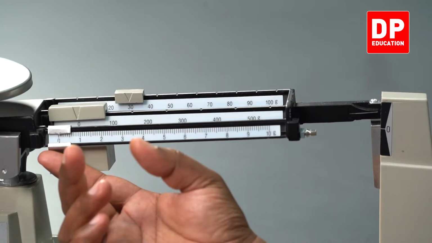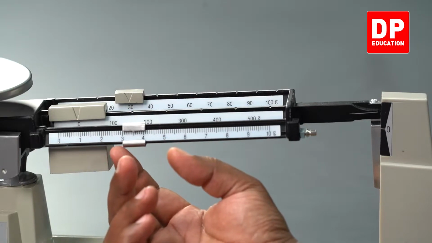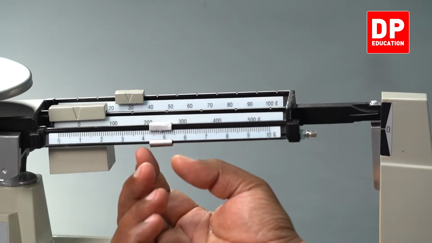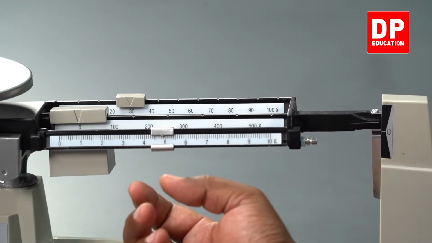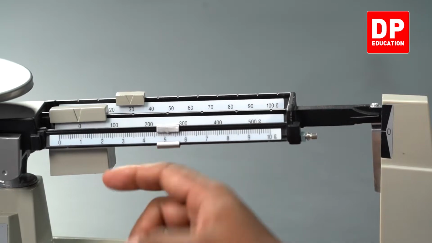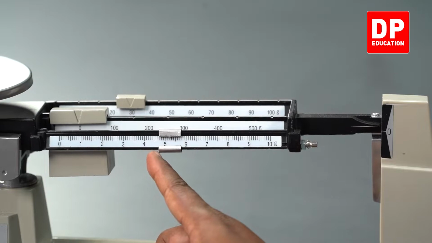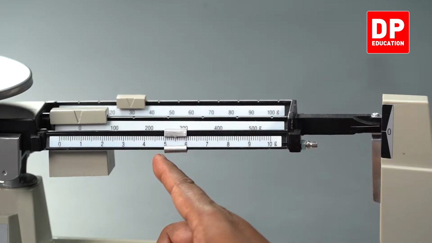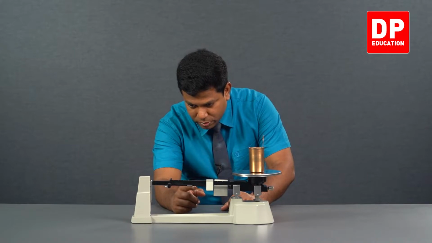Let's change one by one. 31, 32, 34, 35, 40.